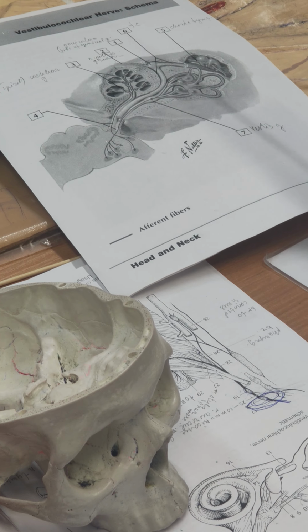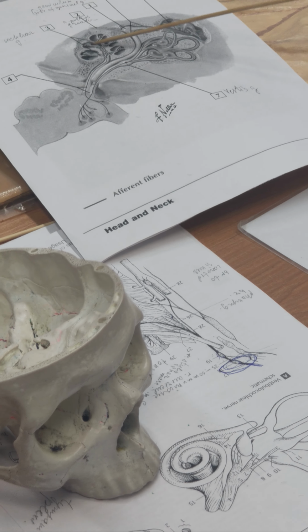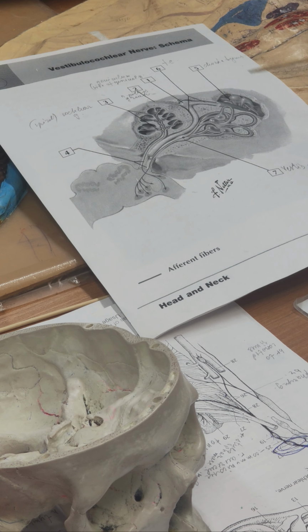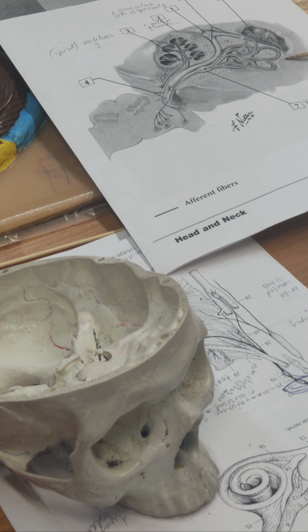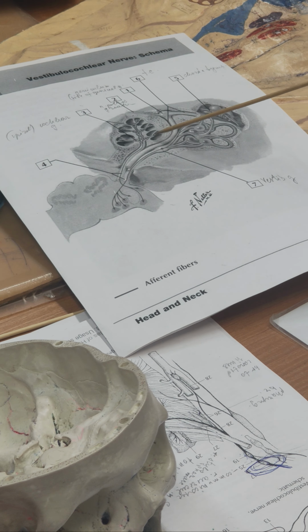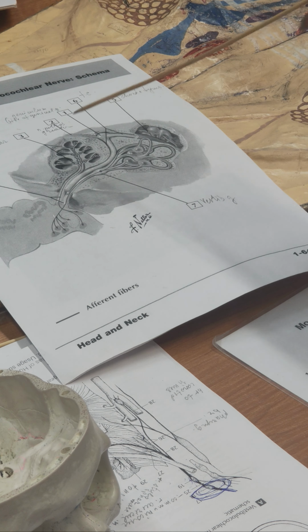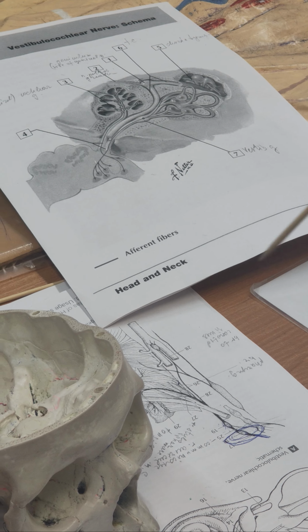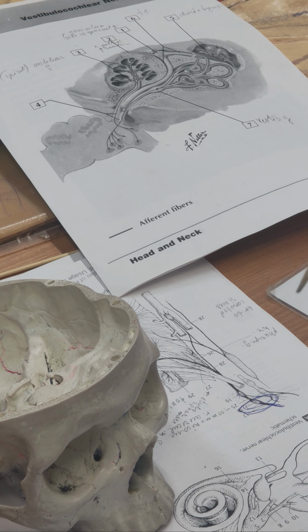No, you must know. What you can see: this is the cochlear organ and this is the vestibular organ of the internal ear. In this organ, the sensory cells are epithelial cells.